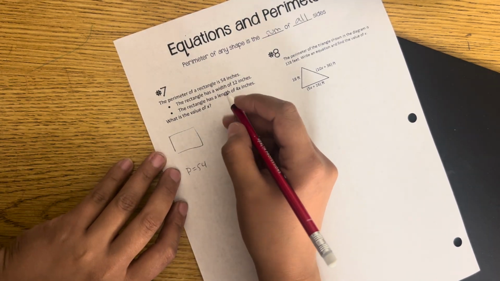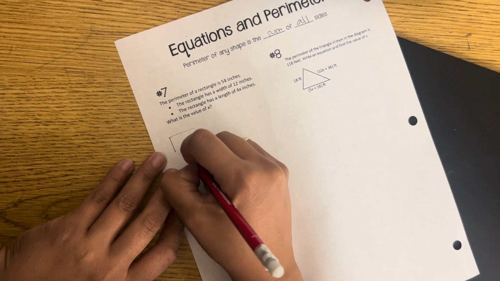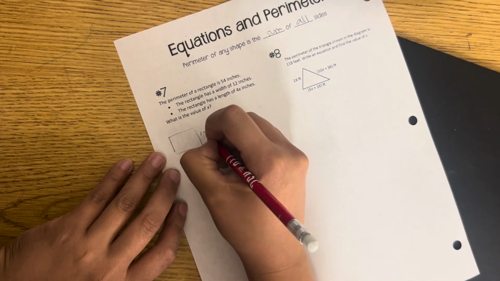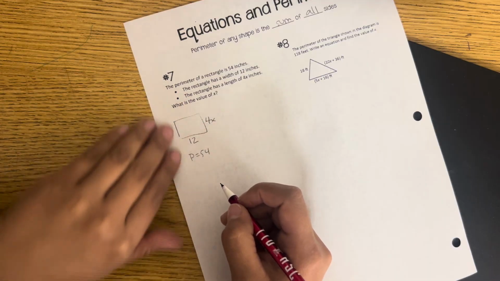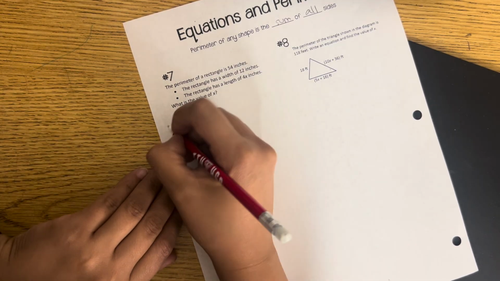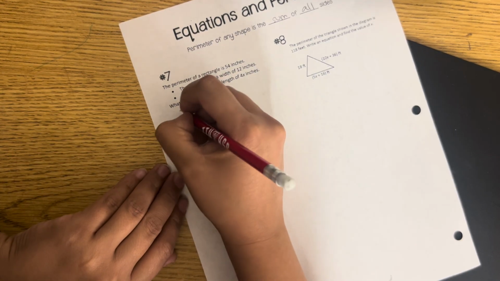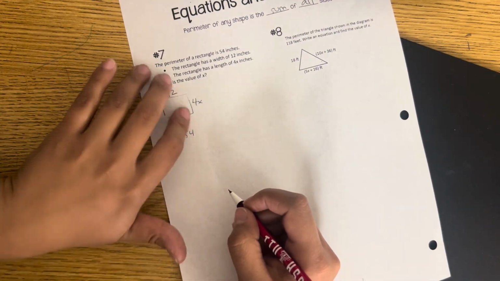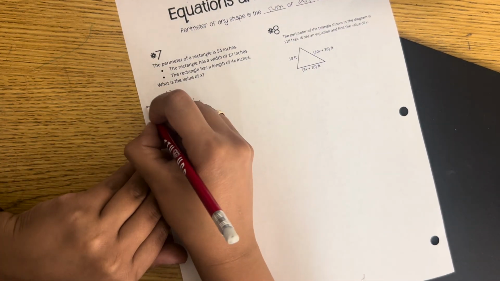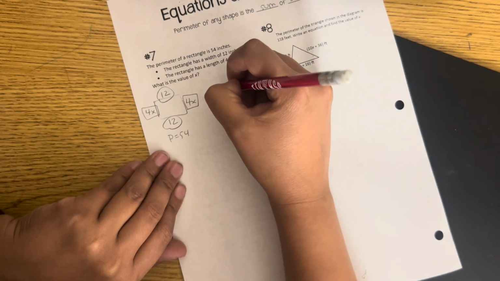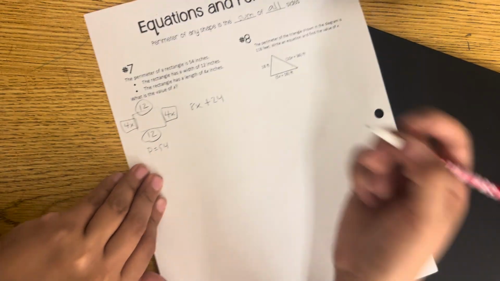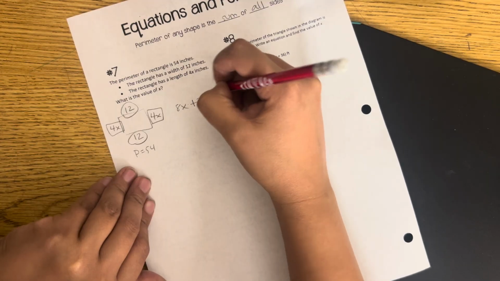They said that one side, the width, is 12 inches and the length is 4x. But you have to remember perimeter means all of the sides. Since this side is 4x, this side is 4x. Since this side is 12, this side is 12. So when I do my squares and circles, it would be 4x and 4x, which is 8x. Positive 12 and positive 12, which is 24. So it'd be plus 24 equals 54.